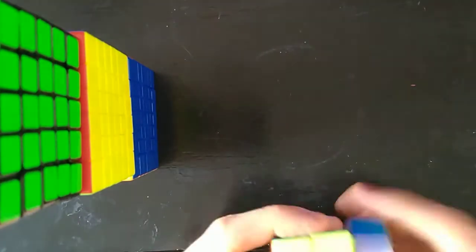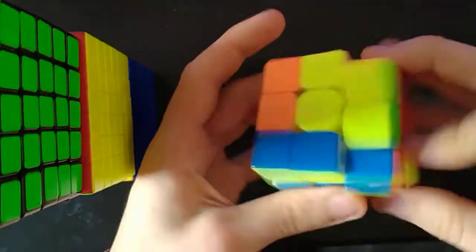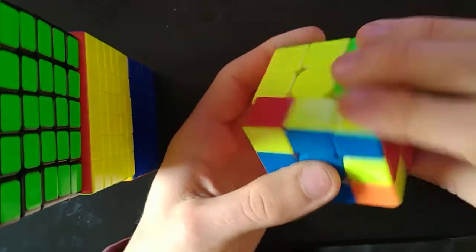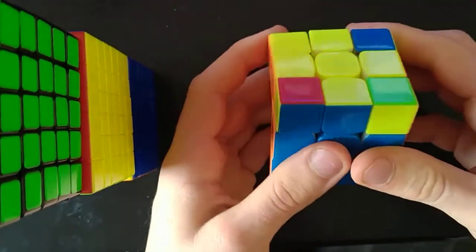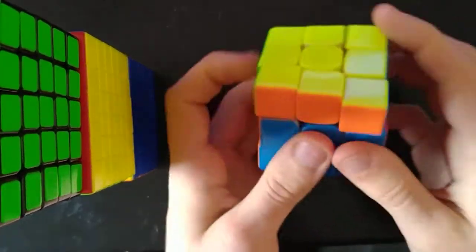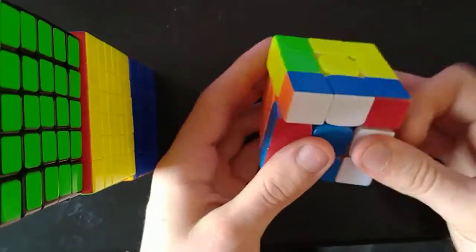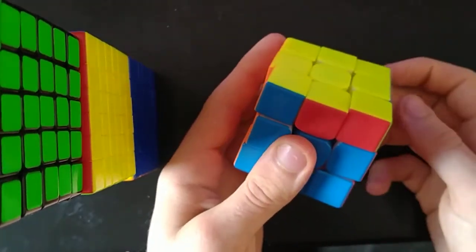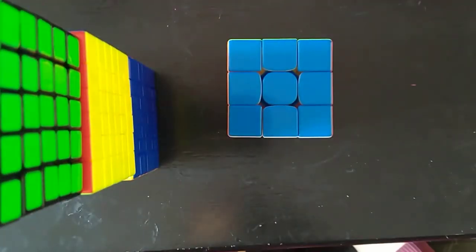But the thing is that I think if you were to properly learn soon ZBLLs, you would definitely go for that, because that's 10 moves, as opposed to, you know, it's like 21 moves, and with a cancellation, that's only what, like 14?